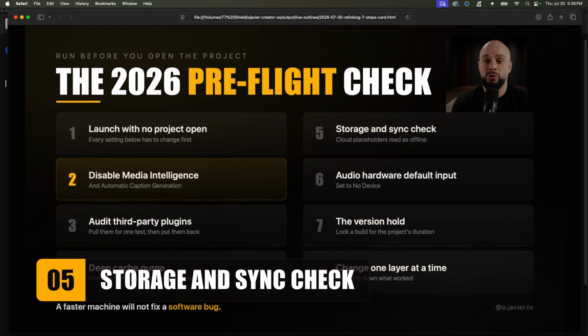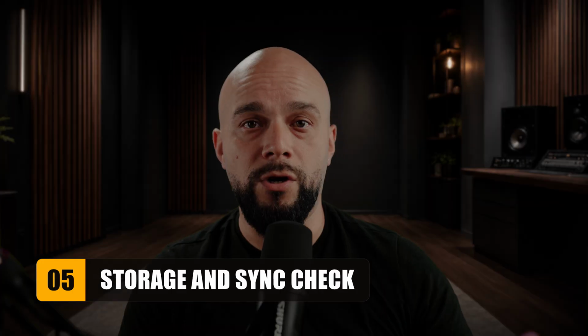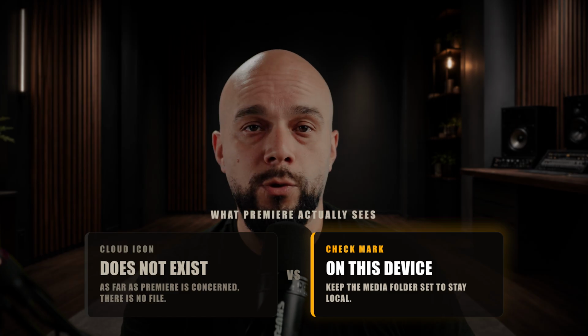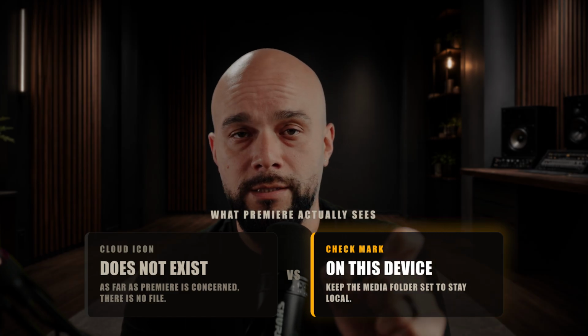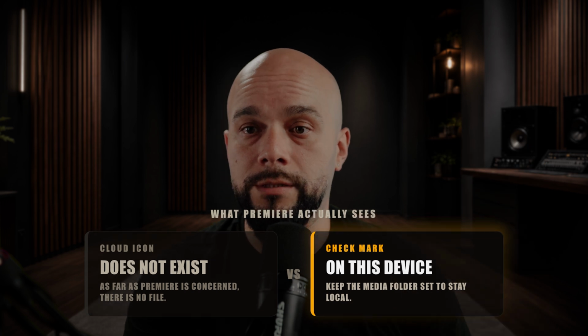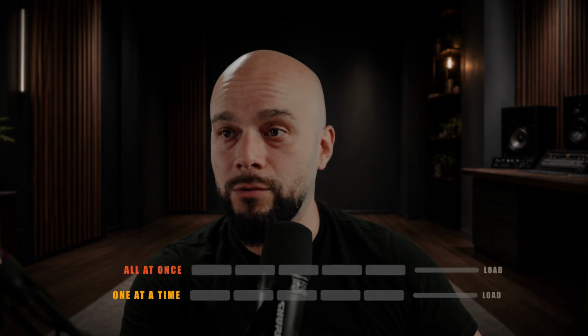Step 5, storage and sync check. I use Dropbox a lot for my clients, and it'll show you a little cloud if it has a sync, then it'll show you a check mark when it has synced and it's offline on your system. You want to set the media folder to keep the files on the device, or pause sync for the rest of them. I know sometimes I download a bunch of RED footage, so sometimes I have to do one at a time so it doesn't bog the system down.